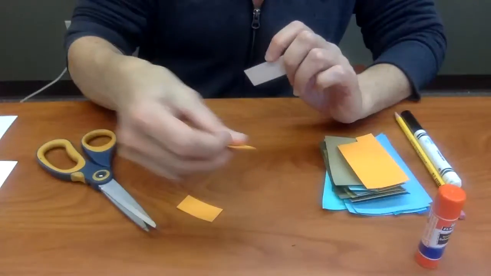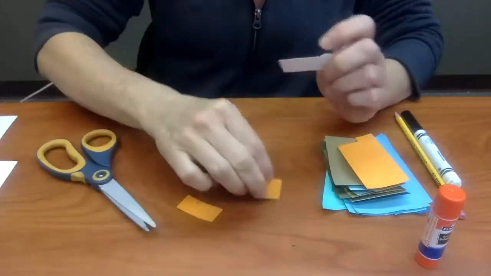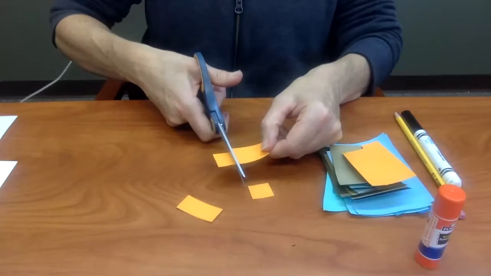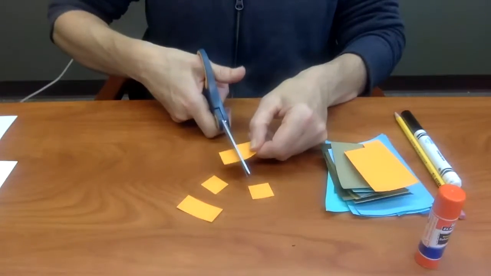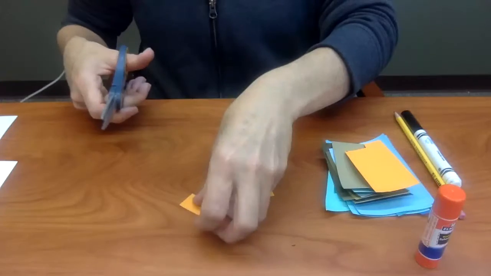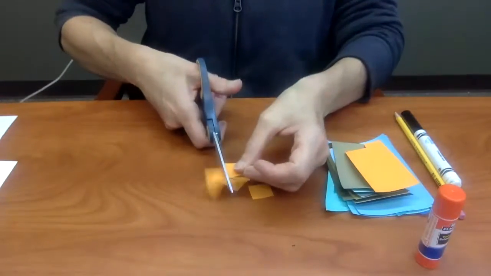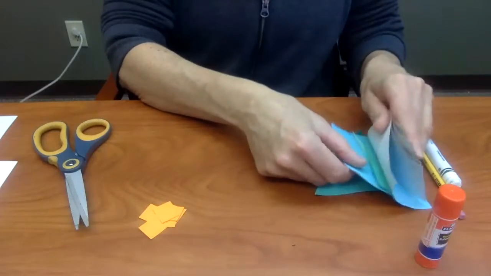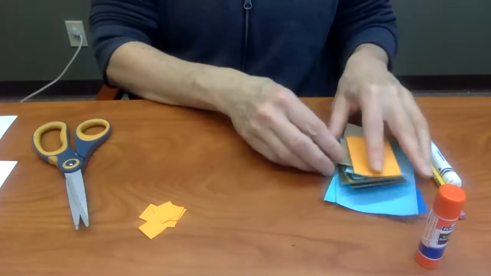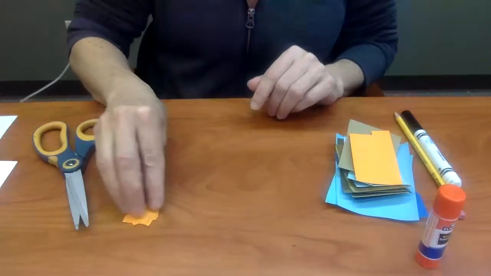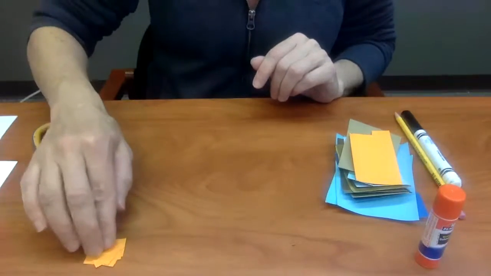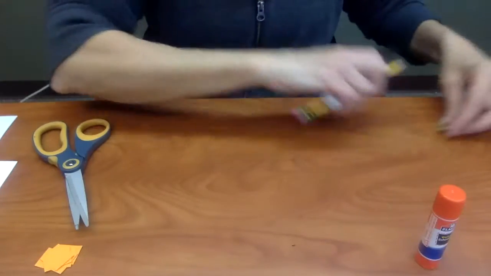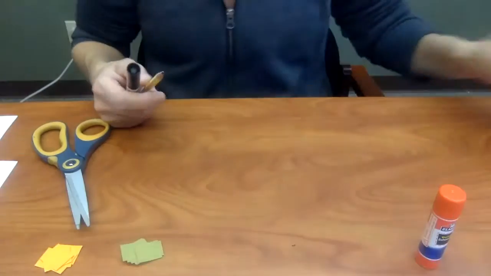They do not have to be perfect squares. As a matter of fact, it's kind of cool if they're not perfect, because the way they all go together, they start to look really neat when you put them on your picture. So you can cut as many of these as you would like, whichever colors you like, and then I suggest you make little piles of the colors. So there's some orange, and I already have cut some so that you don't have to sit and watch me cut a bunch.